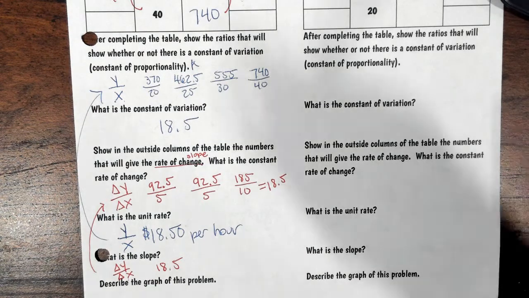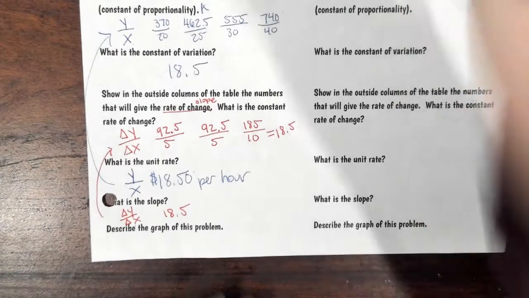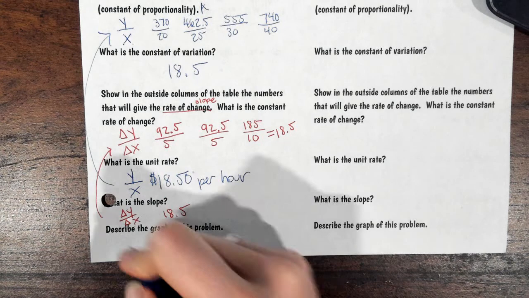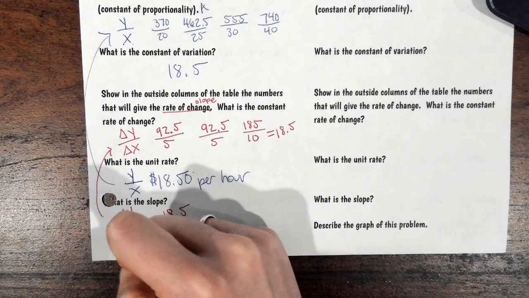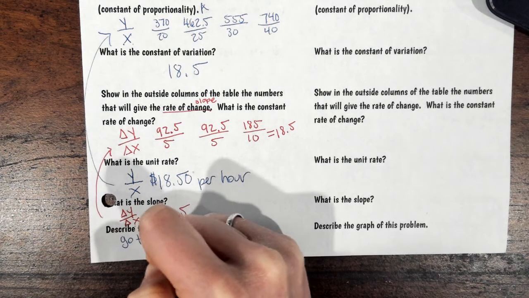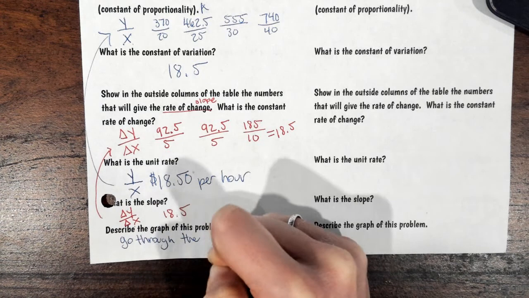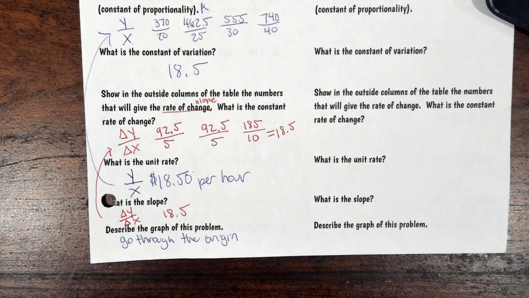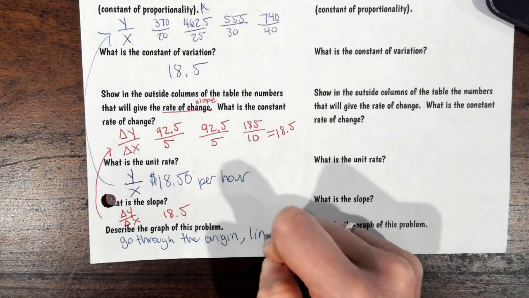Very last thing says describe the graph. Well, we know for our graph that it is proportional, so we know it's going to go through the origin. We know that because it's proportional, it's going to be a straight line.